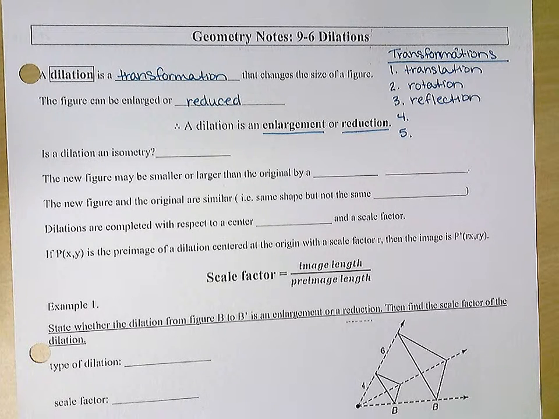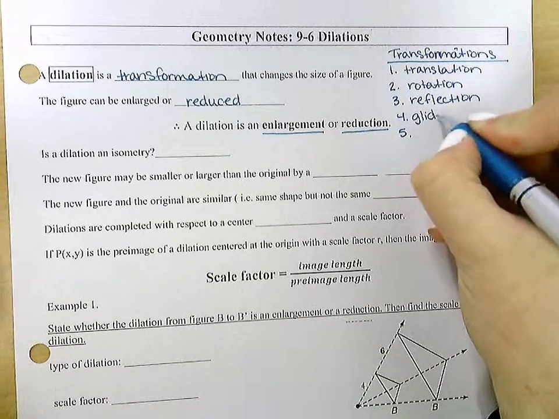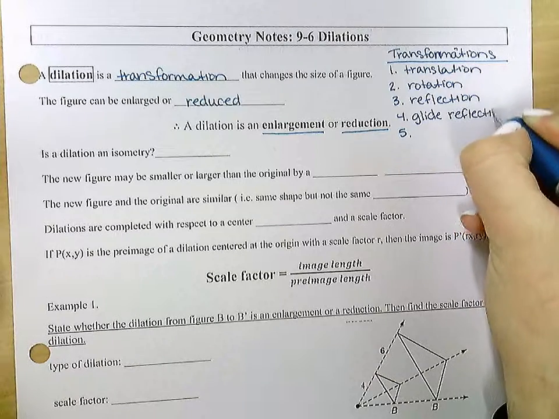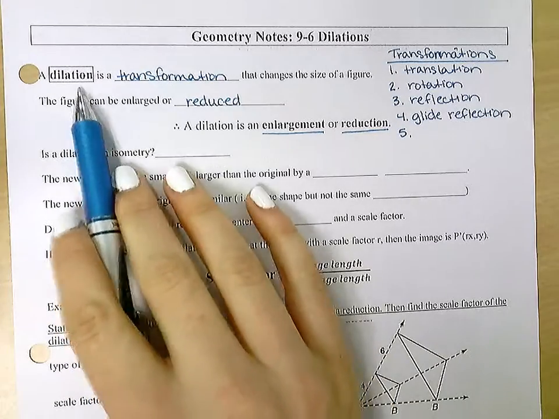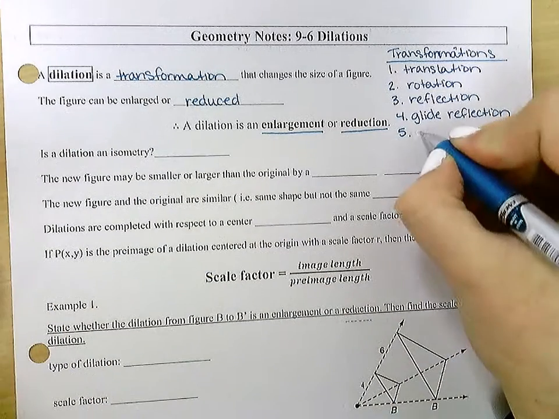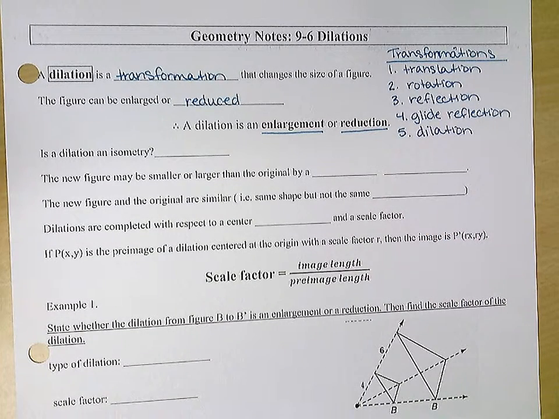Okay, the next one that we went over was kind of this combination of transformations. Do you remember a specific combination of transformations that we went over? What that specific name was called? A glide reflection. Okay, so that's when we did a translation and then a reflection. So that is still a specific kind of transformation. It's a glide reflection. Okay, the last one is the one we're talking about today. That is a dilation. It is still a transformation. Okay, so these are our 5 transformations that we've talked about in this chapter.